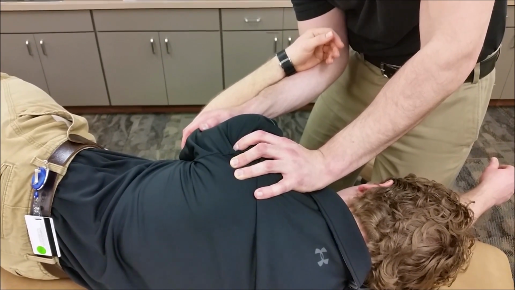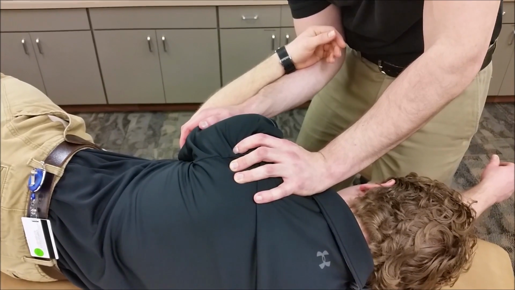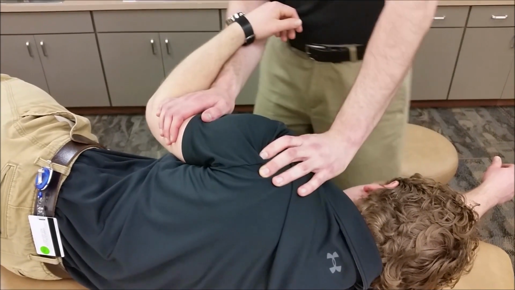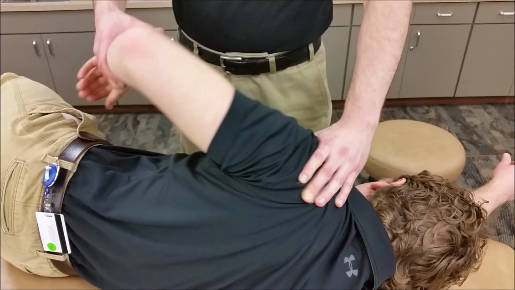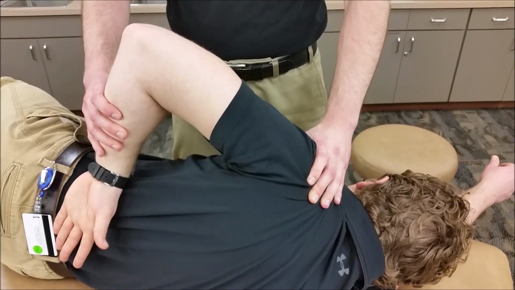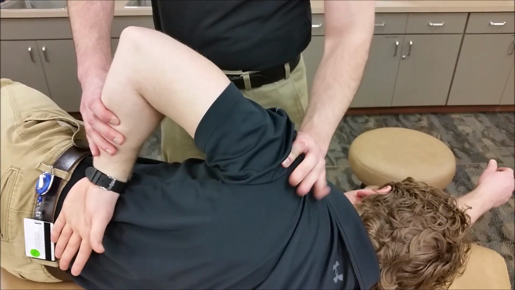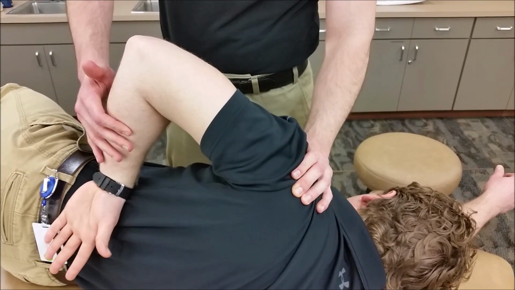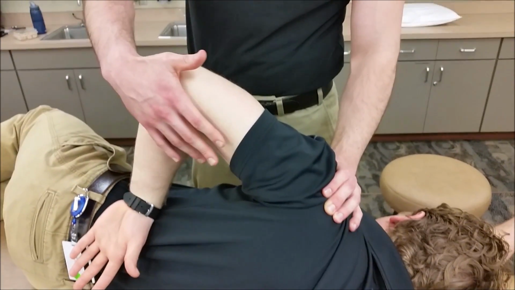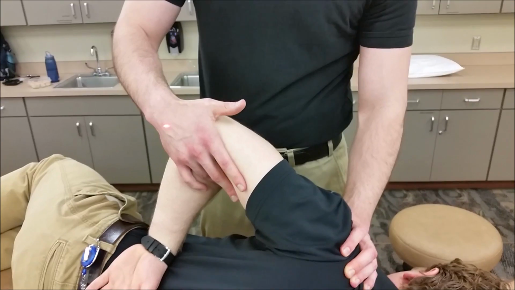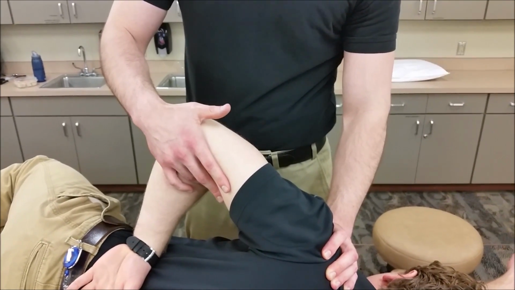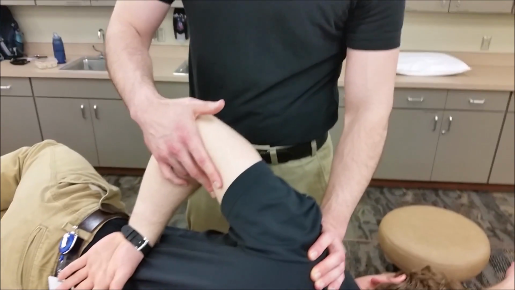And again, relax. Next, I'll do internal rotation. So on this one, I can take his hand posteriorly behind his back, maintain a good contact there on the anterior shoulder. Take my hand posteriorly here. I can bring his elbow towards me, and that will create that internal rotation.